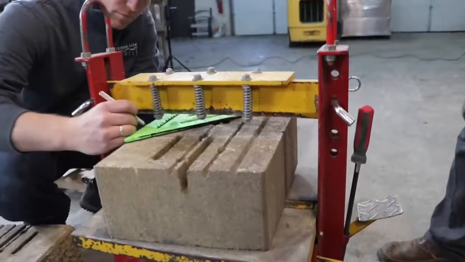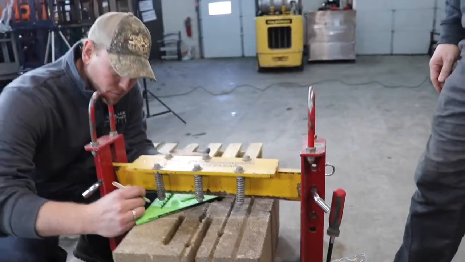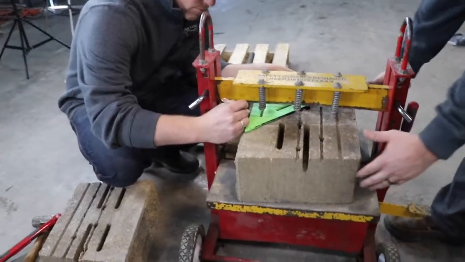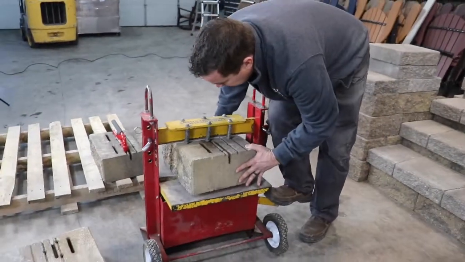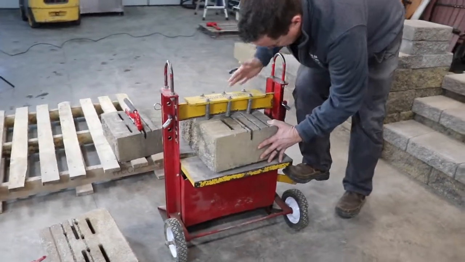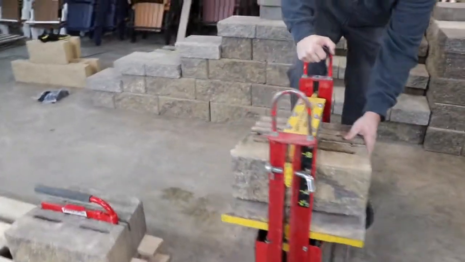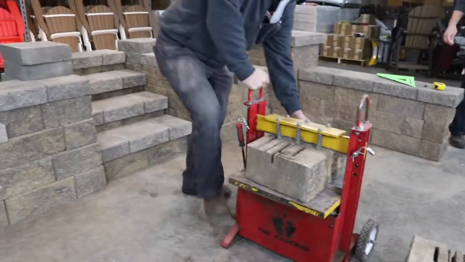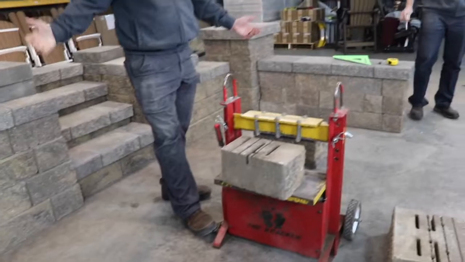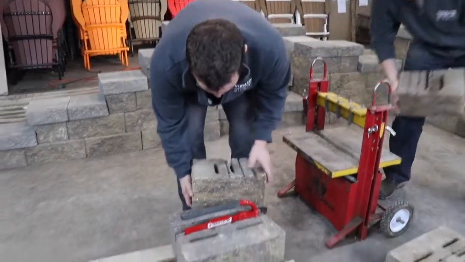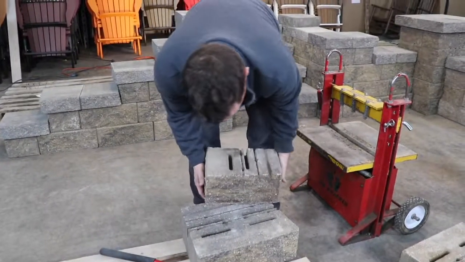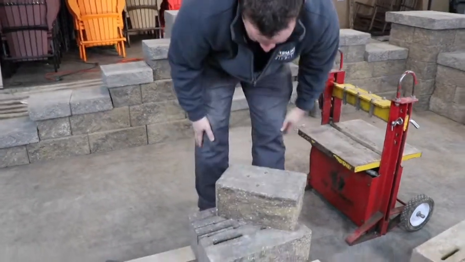So we've hand split a block. Let's use a hydraulic splitter to show you the difference. First, we put our marks where we want the block to split, and then let's do it. Don't blink. It takes about that long with this splitter. Tighten it down. That easy. So now we have that half block we talked about. We split the blocks instead of saw cutting them to get the same texture on the side as the face.